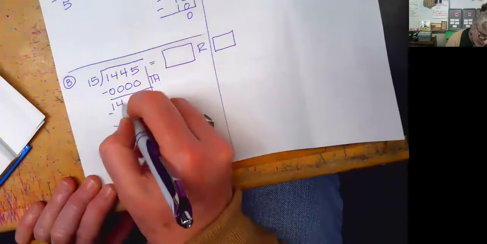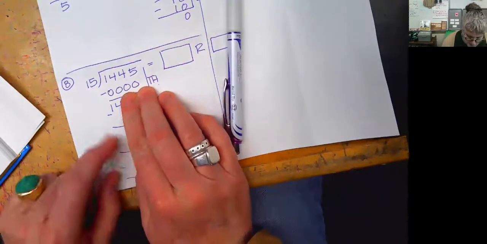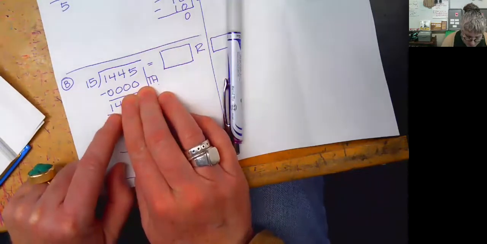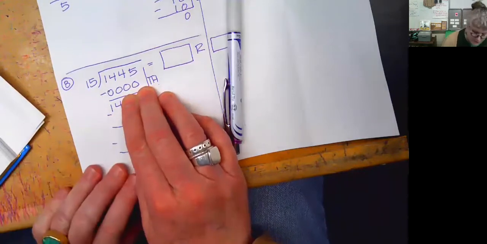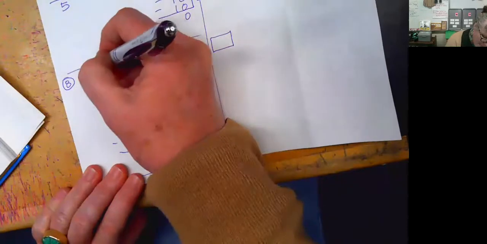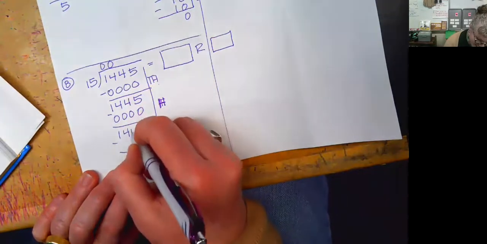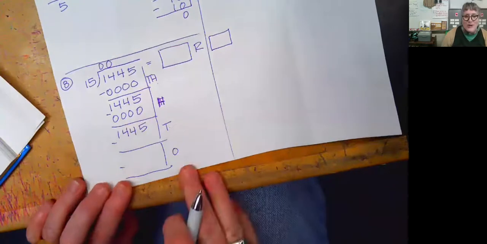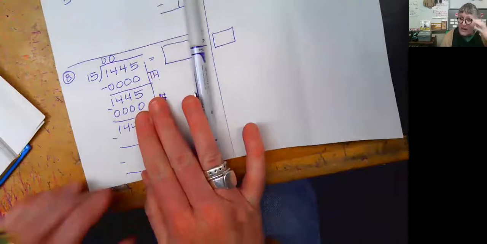So then I subtract and I get the exact same number. Now I'm going to look at the number that's in the hundreds place. My number in the hundreds place is 14. So 15 will not go into 14. This is a tricky one. So now I'm in the tens place. 15 will go into 144.